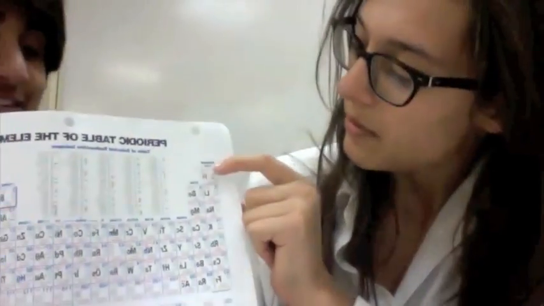Alkali metals, right here, are found in group 1A of the periodic table. These metals are soft and have low melting points and densities. All react violently with water, releasing hydrogen and forming hydroxides. They have an oxidation number and charge of +1, as well as one valence electron. In order of increasing atomic number, the alkali metals are lithium, sodium, potassium, rubidium, cesium, and francium.